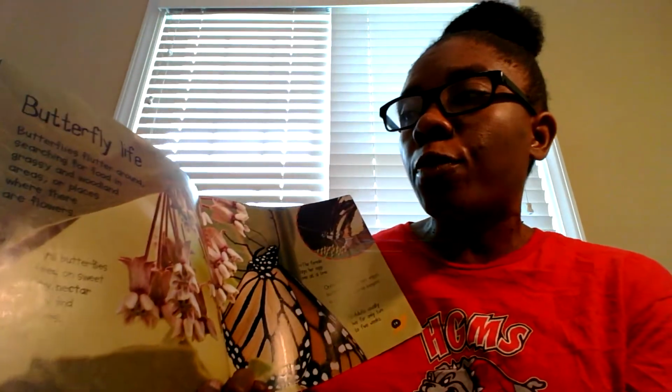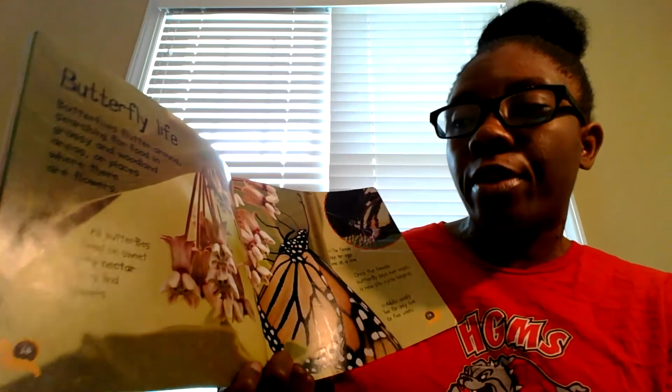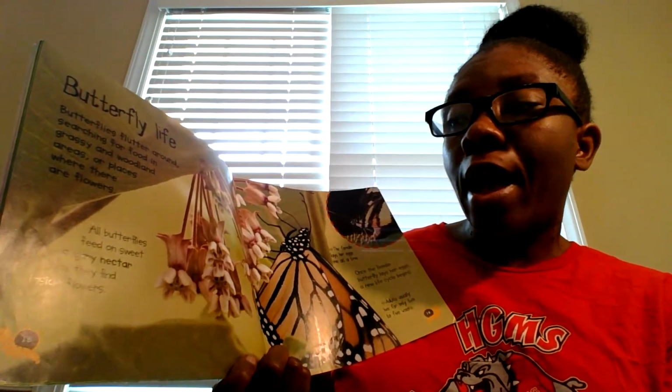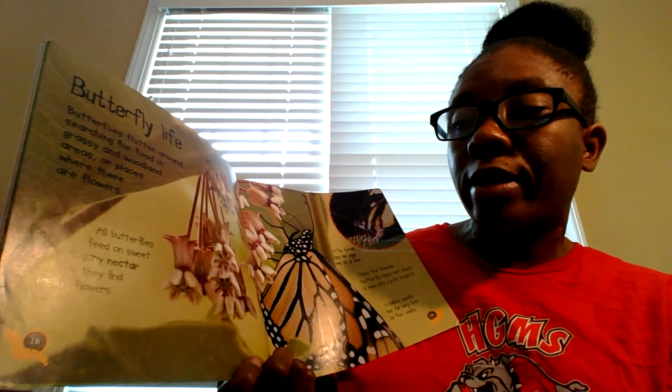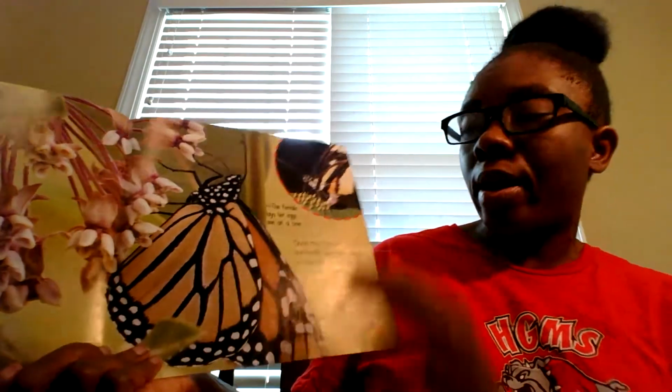Butterfly life. Butterflies float around searching for food in grassy and woodland areas or places where there are flowers. All butterflies feed on sweet, sugary nectar that they find inside flowers. The female lays her eggs one at a time. Once the female butterfly lays her eggs, a new life cycle begins. Adults usually live for only 2 to 5 weeks.